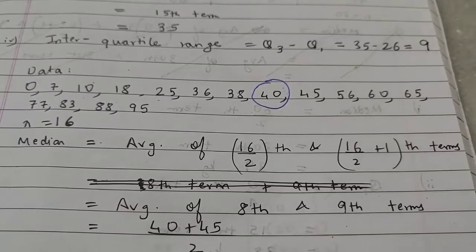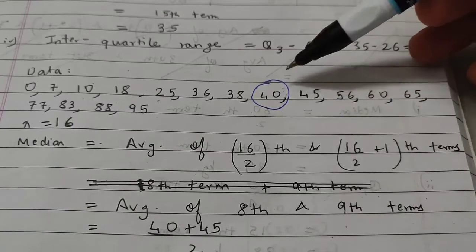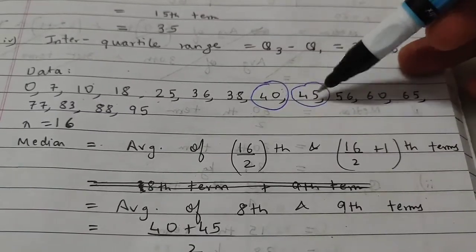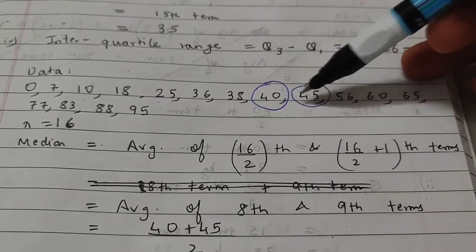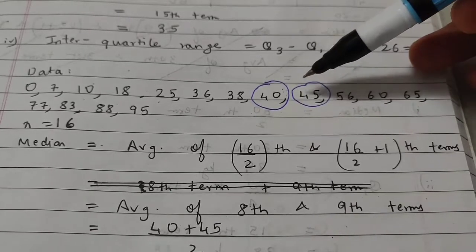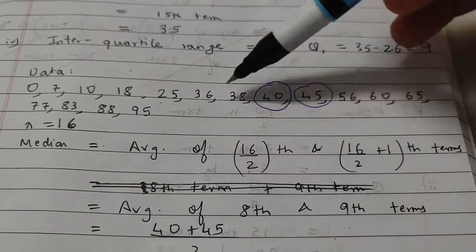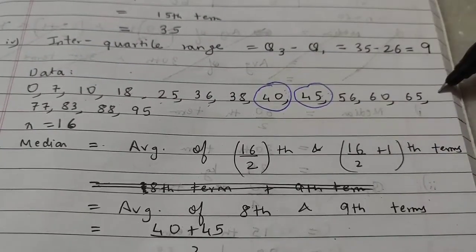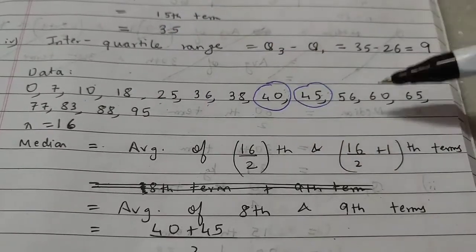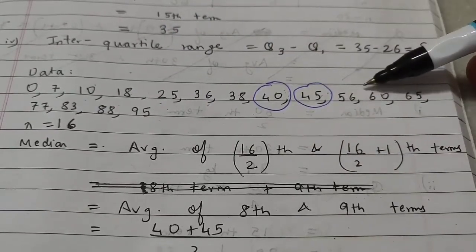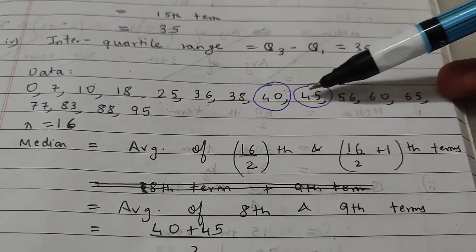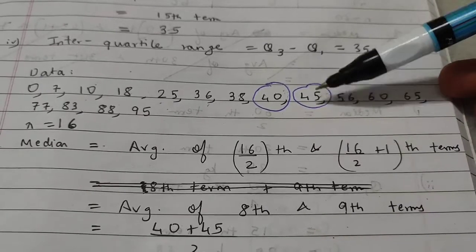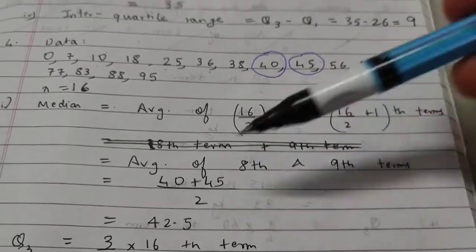So in such a case, we should consider both the 8th and the 9th data value, and we should take the average of these. So now to its left hand side we have 7 data values, and to its right hand side we have 7 data values. So it's quite symmetrical. If you take the average of 40 and 45, it comes out to be 42.5, and that's the answer. That's the median.